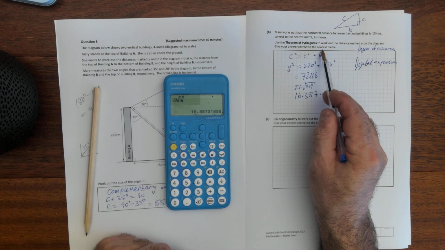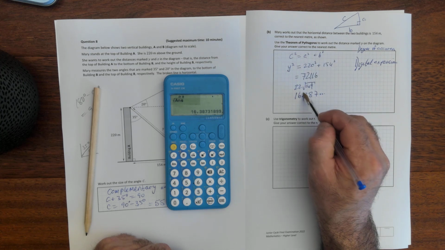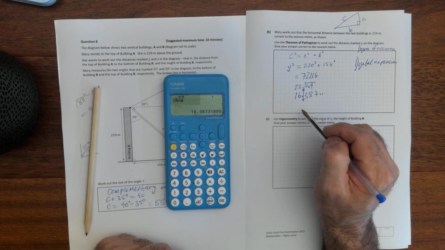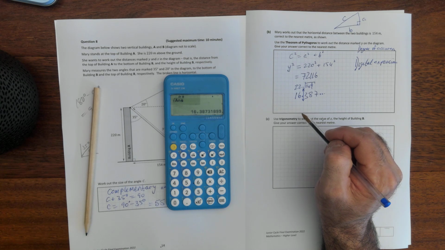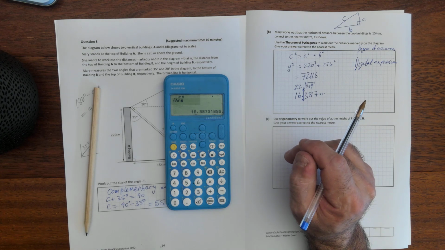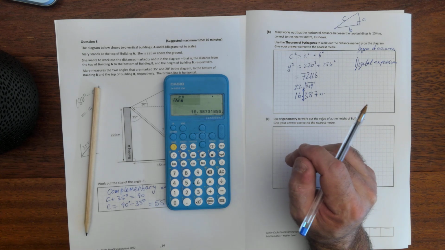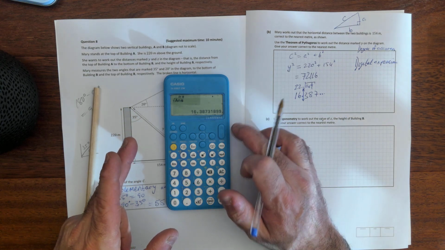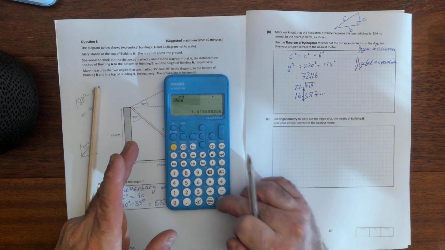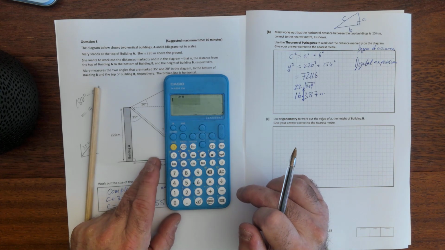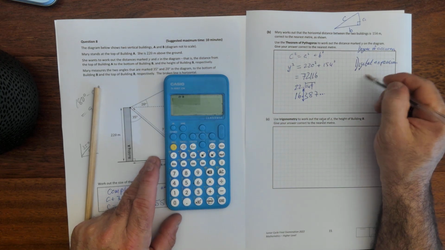And because I'm rounding to the nearest meter, this is my rounding zone here. Okay, and I'm not going up, so that can't be right. I've obviously done square root twice or something. Yeah, because every time I square root it. Okay, so which brings me across to here.